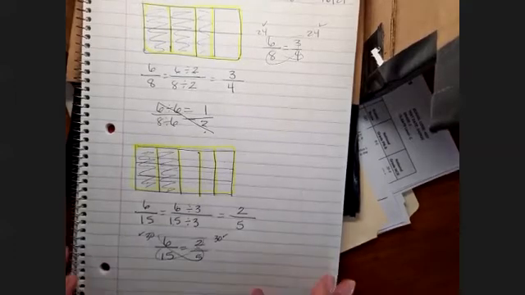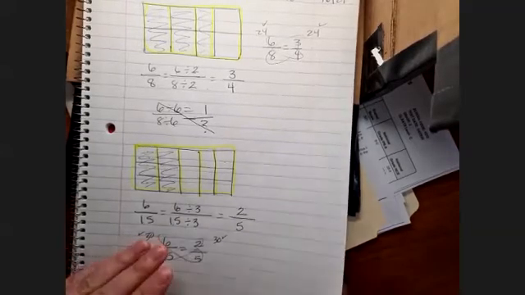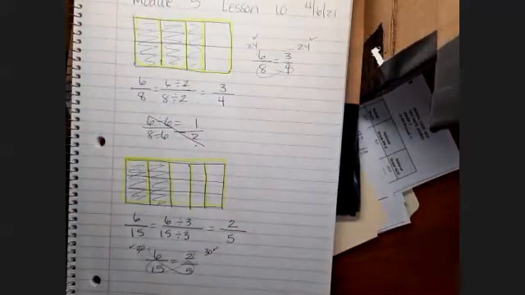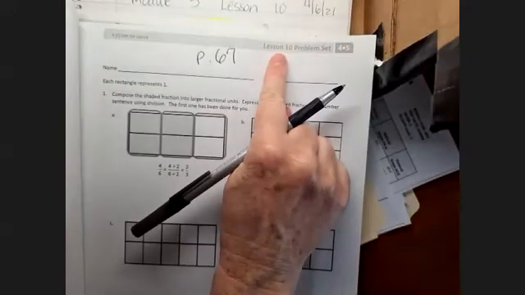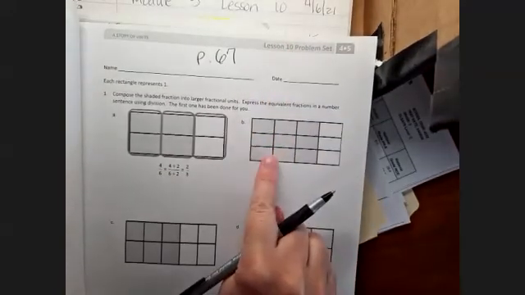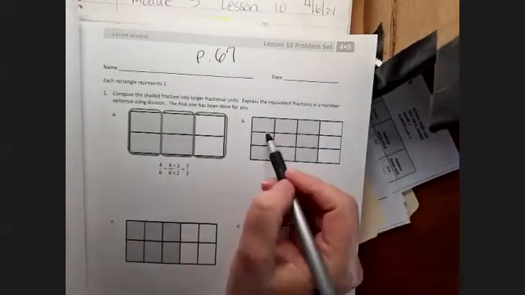Let me do one more that might help you if you're not seeing it in the area model. We'll do it in our workbook, actually. So let's take a look at our workbook, at B. This is page 67, lesson 10 in module 5. Let's do B together. So I'm going to first write what I see.